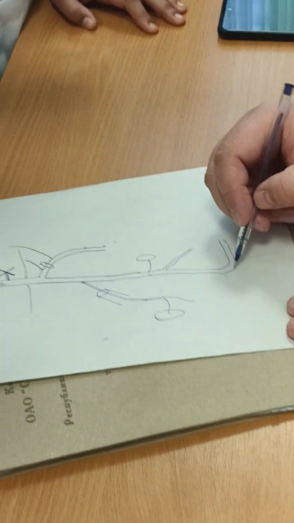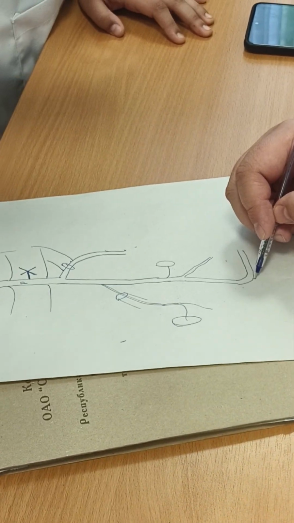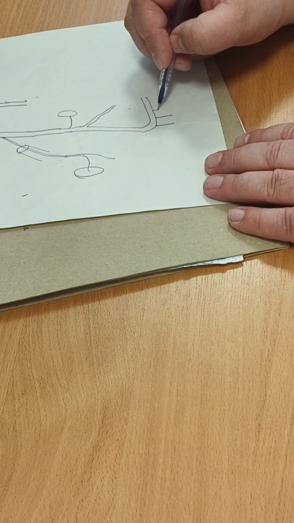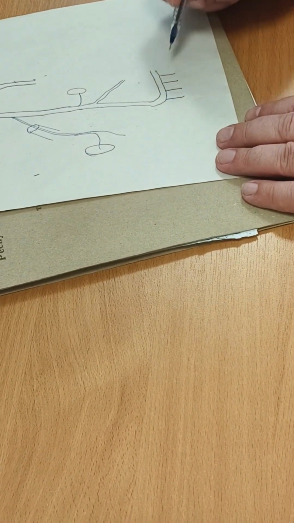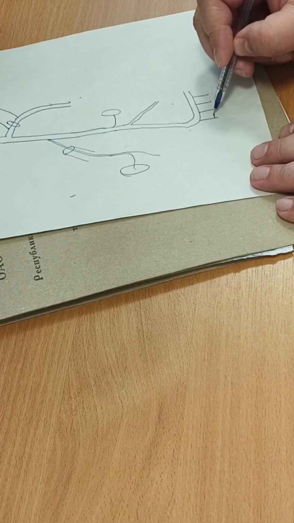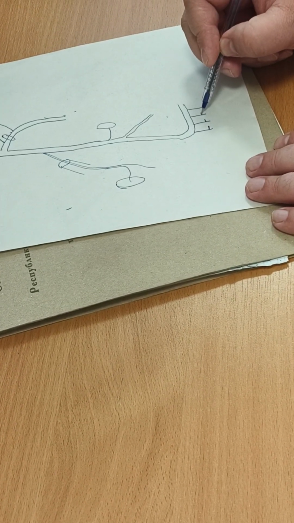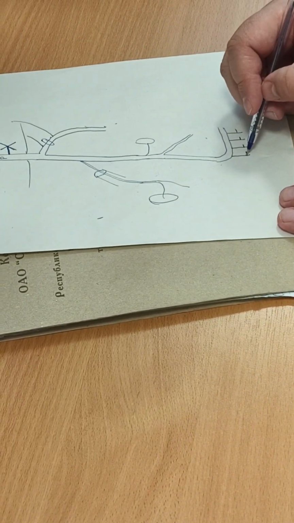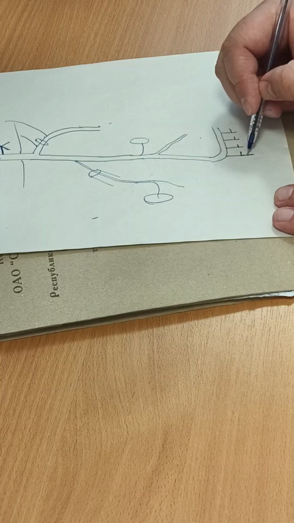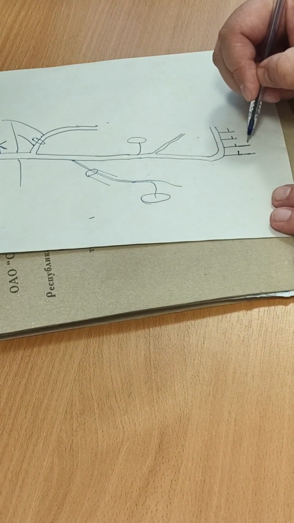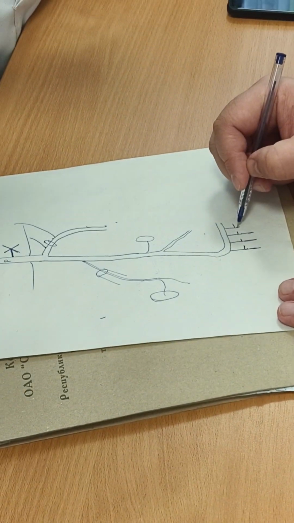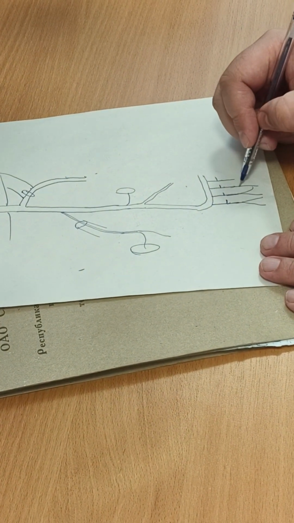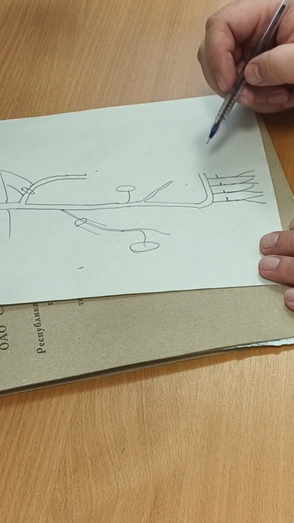From this plantar arc start the plantar metatarsal arteries, arteria metatarsa plantaris. These plantar metatarsal arteries give arteriae perforantes, and distally from the perforating arteries we speak about common plantar digital arteries, and the common plantar digital arteries subdivide into proper plantar digital arteries.